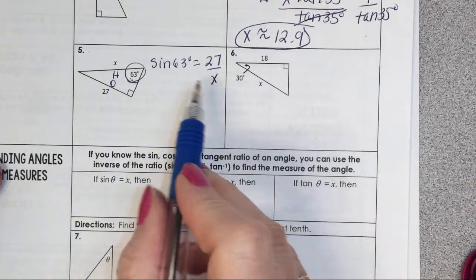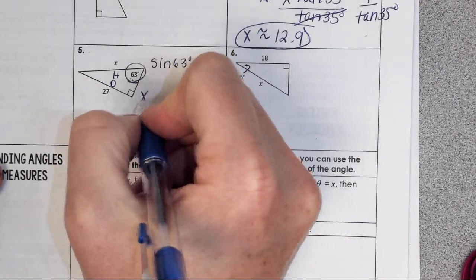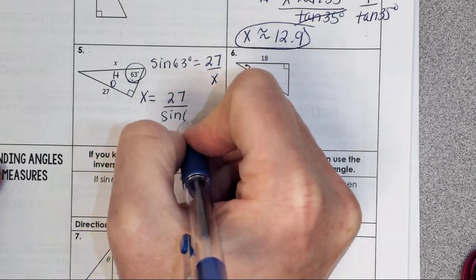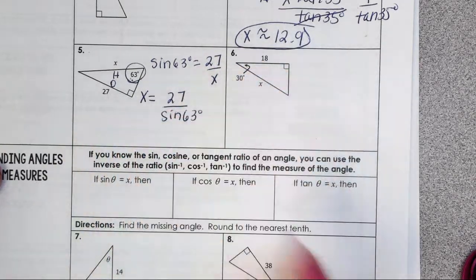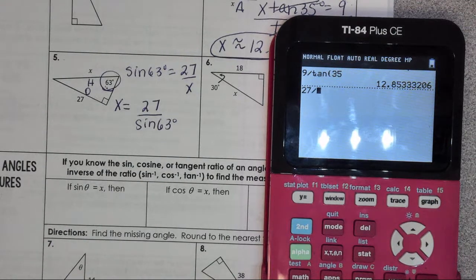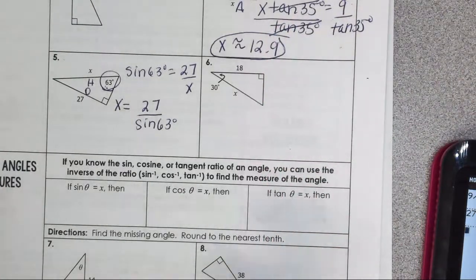So now I know the quick way to do this would be to switch these two. So now I know that x is just going to be equal to 27 divided by the sine of 63. If you don't understand that, then you should write it all out, but that's the shortcut way. And that is 30.3.